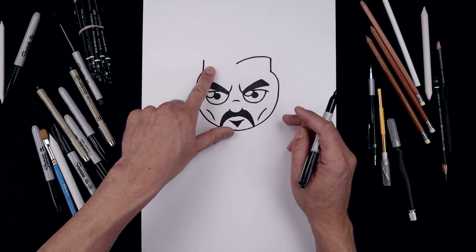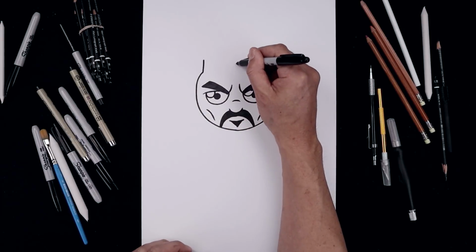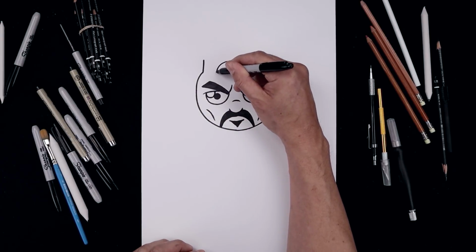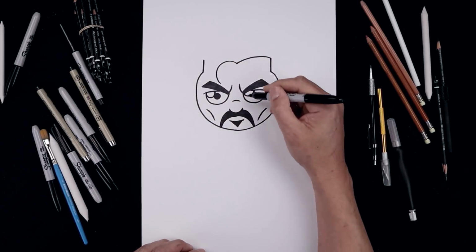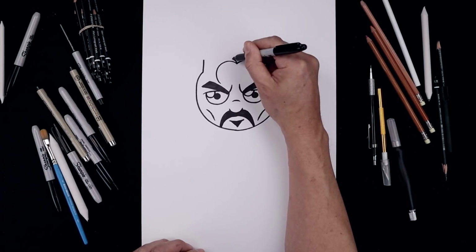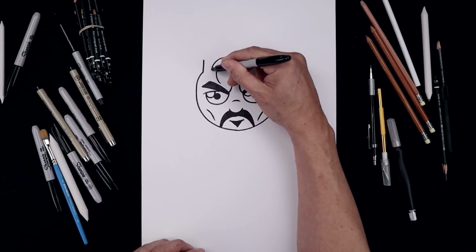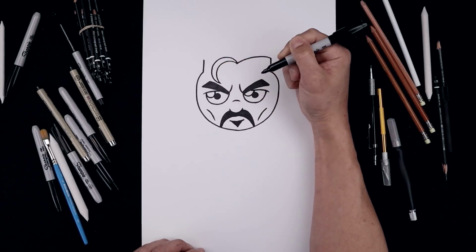Now I want to add a curl coming down the left side of the forehead. Starting from the center, go all the way around, and bend that in, go back to the center, go a little bit wider along the outside, and then pull that in towards that bottom point.